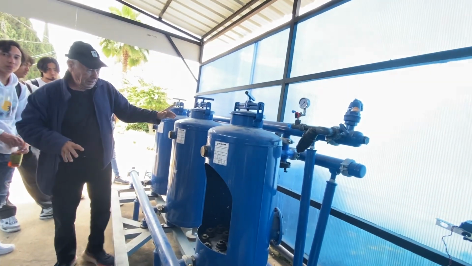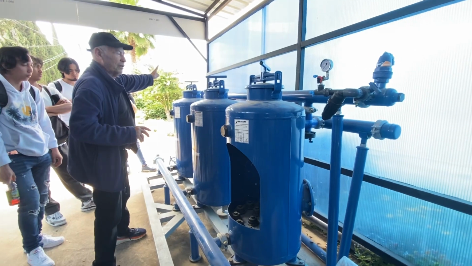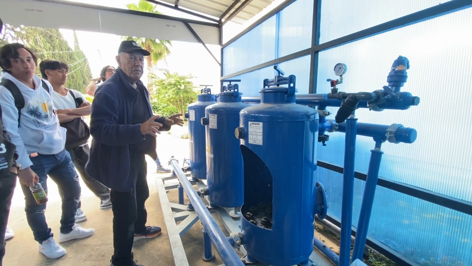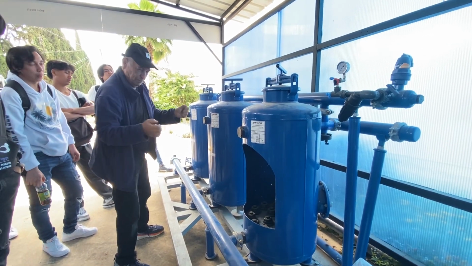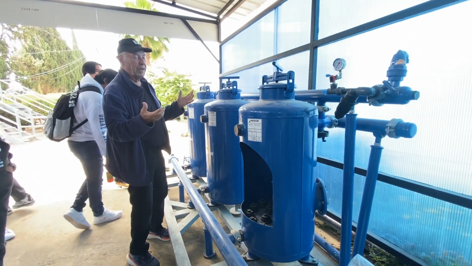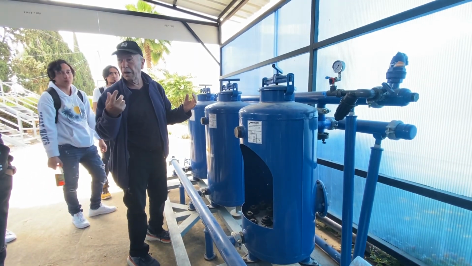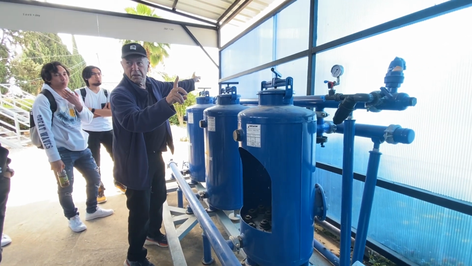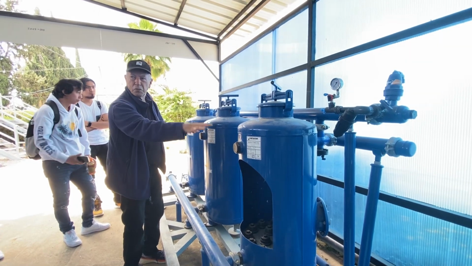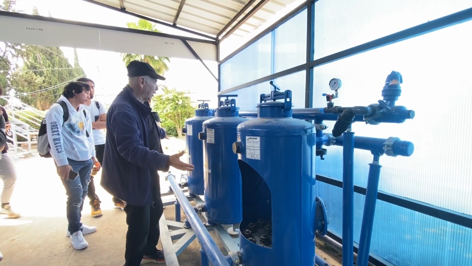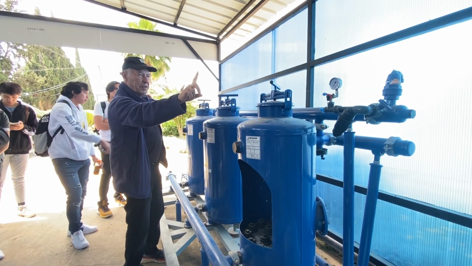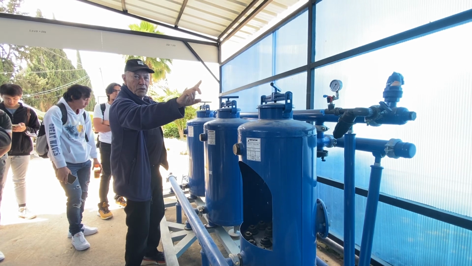So, for instance, if I have 3 bars at the inlet, at the outlet I should have minimum 2.7 because I'm blocking the water. I'm not leaving it to move freely, okay? So I'm losing at least 3 meters, 0.3 bar. 3, 2.7. Now, slowly, particles will start to accumulate, if I have bad water. So it will be 2.7, 2.6, 2.5, 2.4, 2.2.